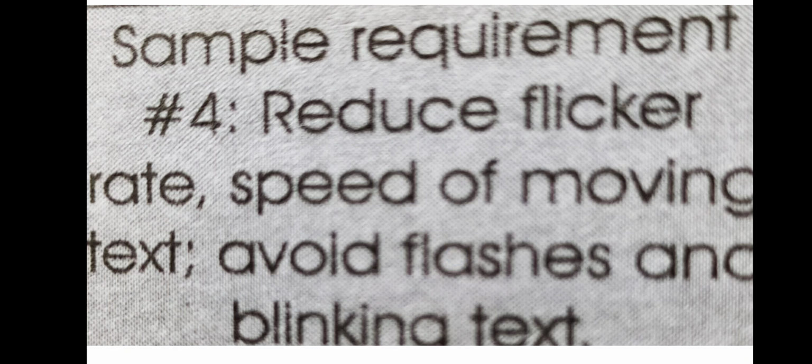This is again a sample requirement that says that whatever information you are conveying on the screen with color should be available without color also. Okay, one more is there. You can see flicker rate should be reduced, and if text is moving speedily, you have to reduce it. Flash should not be there, and blinking text should not be there, because these are the things that are going to give pain to the hearing and mobility impaired and vision impaired people. So this is again a sample requirement that should be considered when accessibility requirements are gathered by the developers.